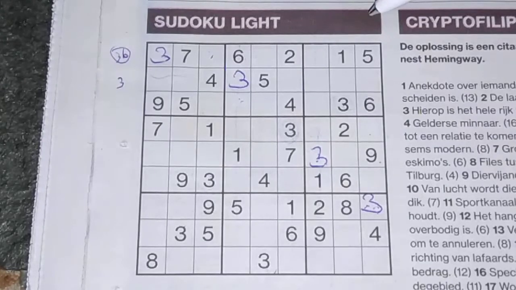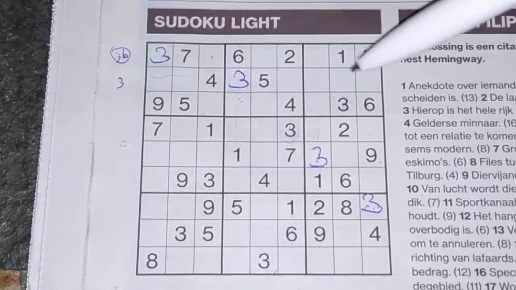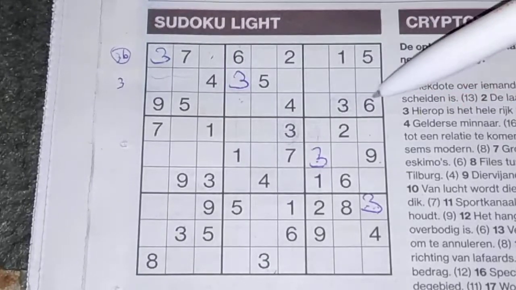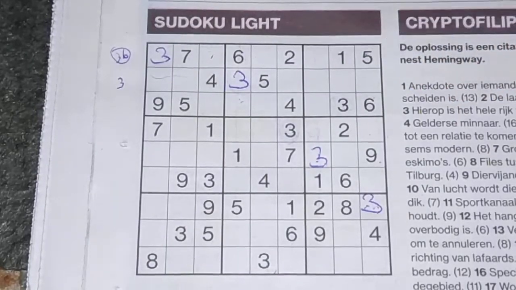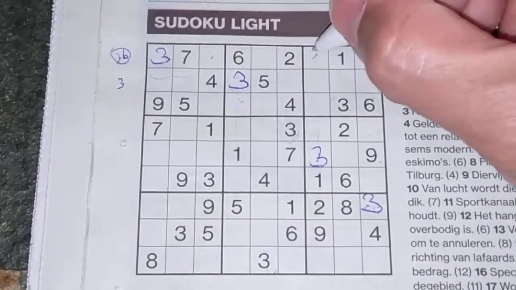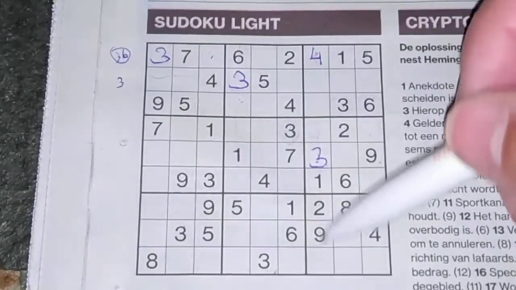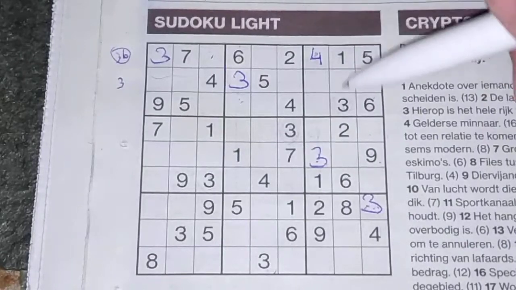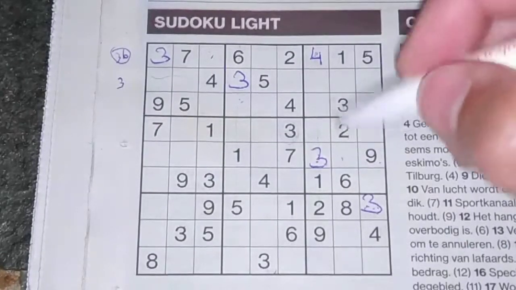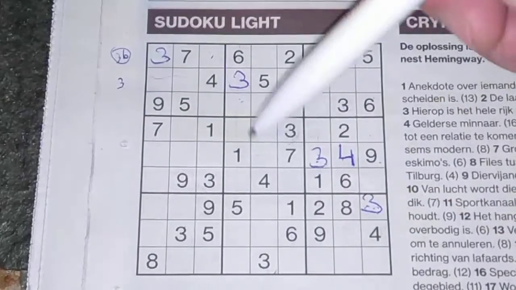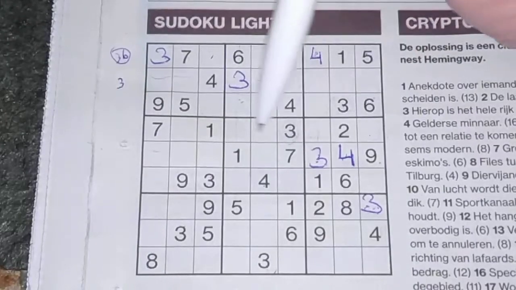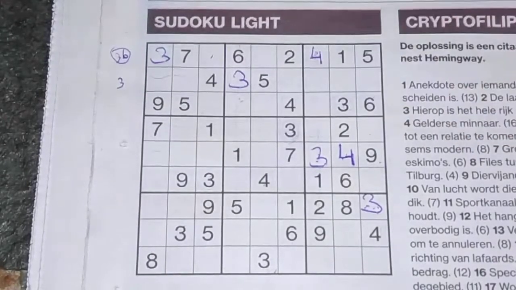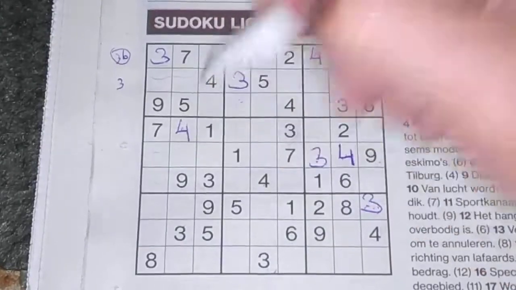How about the number 4? 4 in the third row, 4 in the second row. So in the first row, the only place for the 4 should be there. 4 in this column, 4 in the last column. So the column between, the only place for the 4 should be there. 4 in this row, 4 in the middle row. So in the row above, the only place for the 4 should be here.